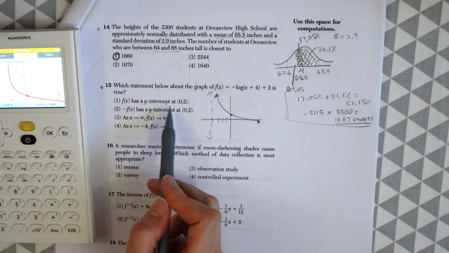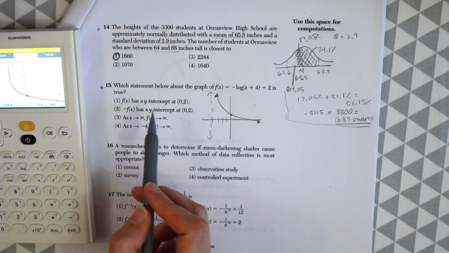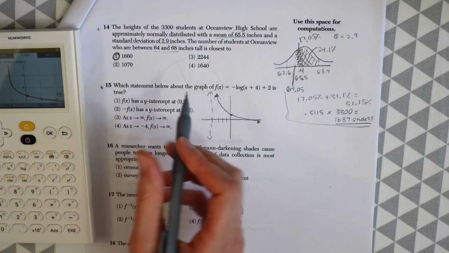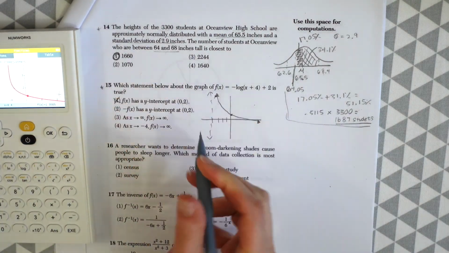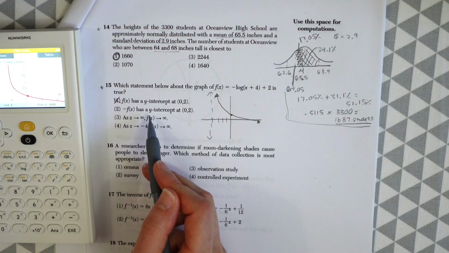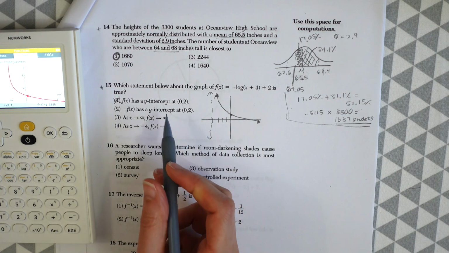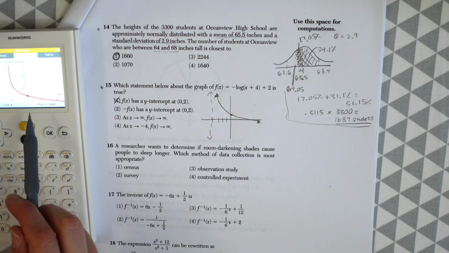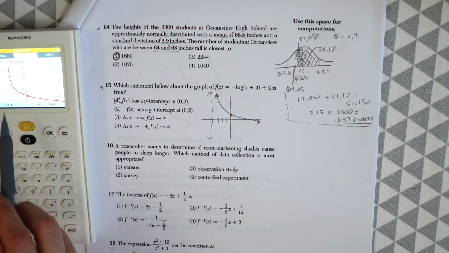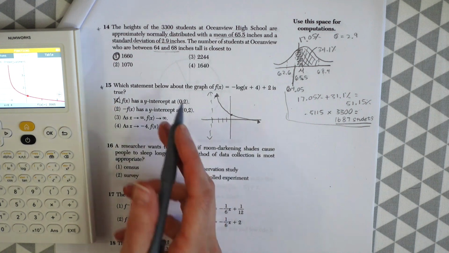So f of x has a y-intercept at 0, 2. So no, it doesn't. 2 is up above. So we know that that's not the answer. Minus f of x has a y-intercept at 0, 2. So no, if we reflected this over the x-axis, it would still not have an intercept at 0, 2.